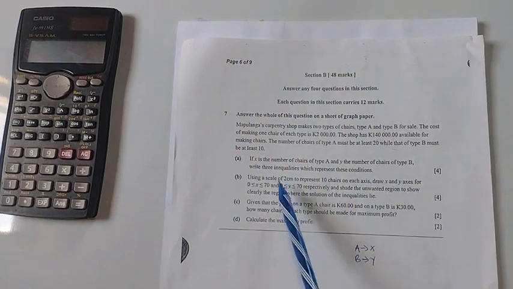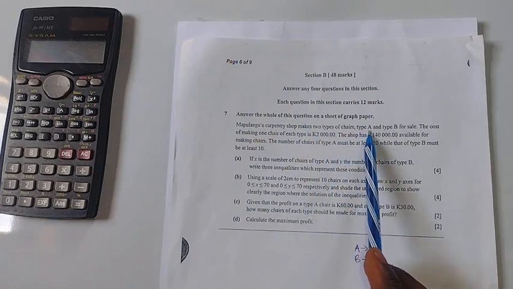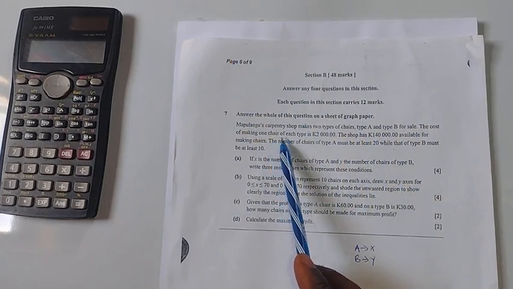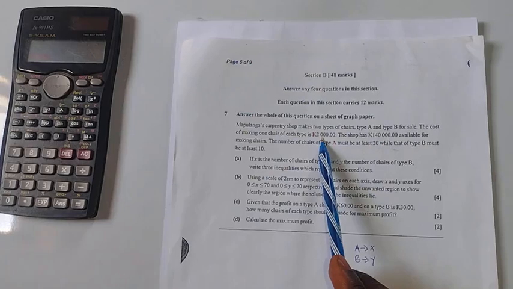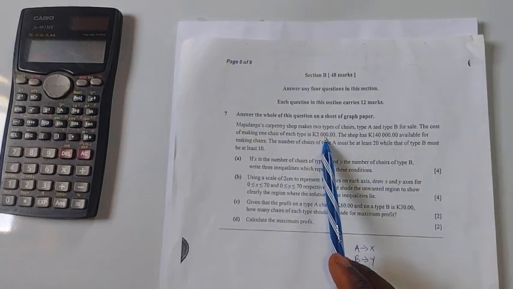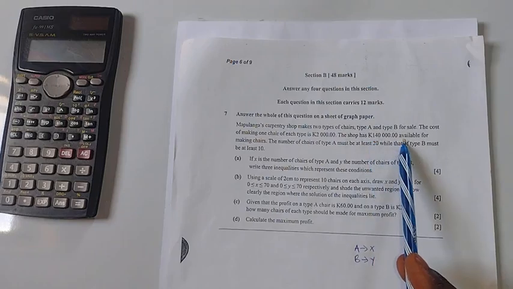So let's start. The first one: the shop makes two types of chairs, type A and type B, for sale, and the cost of making one chair of each type is 2,000 kwacha. So one chair costs 2,000 kwacha to make, and the shop has 140,000 kwacha available.